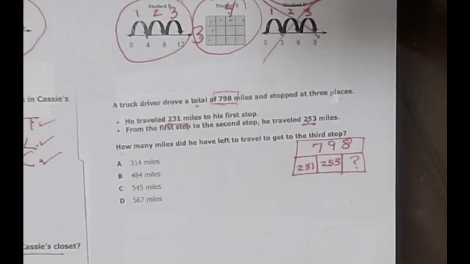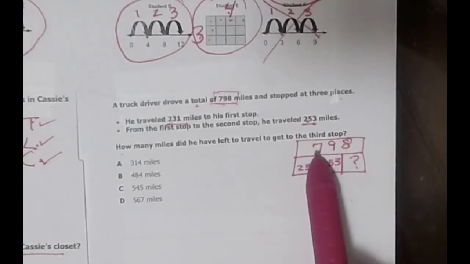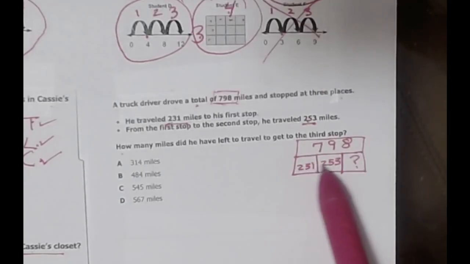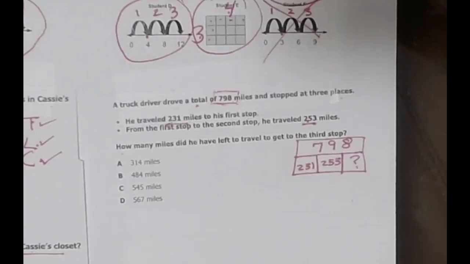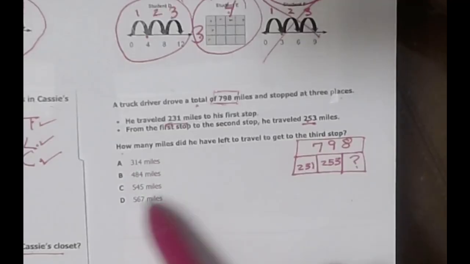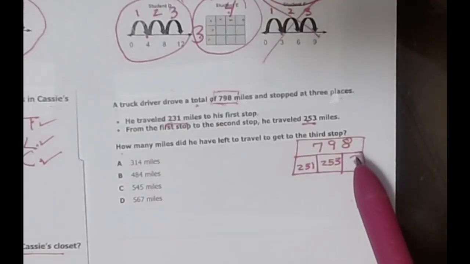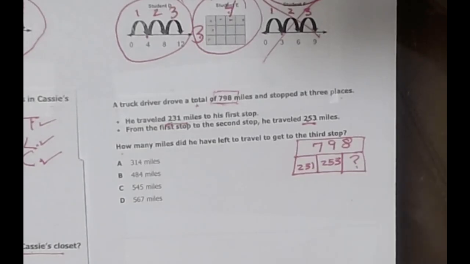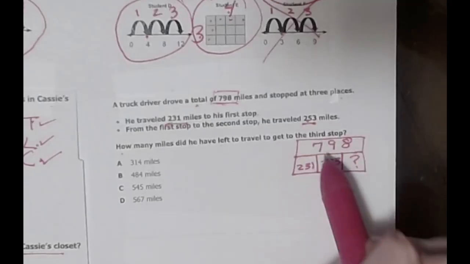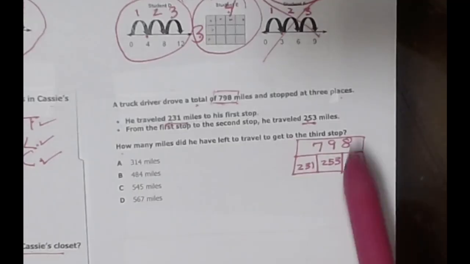So this problem can be solved many ways. Students can take the total and then subtract each of those from it. Or students can add these numbers and then subtract it from this. Some students have a hard time with all that. So they just add those and then go through and add each of these and figure out which one equals 798. Any of those options work. We just need to have show work. Okay, so I like to subtract twice for the simple fact that I know a lot of students get confused between the adding and the subtracting and what goes where.